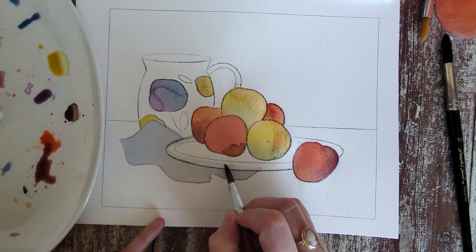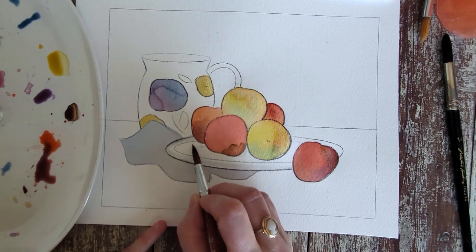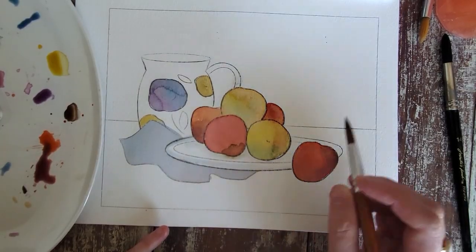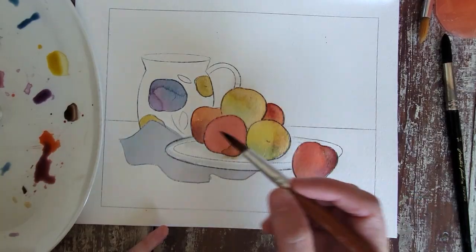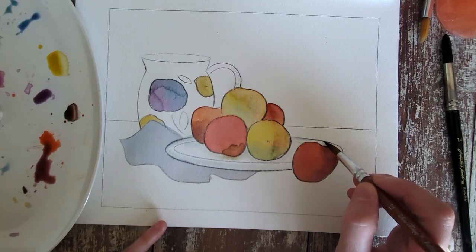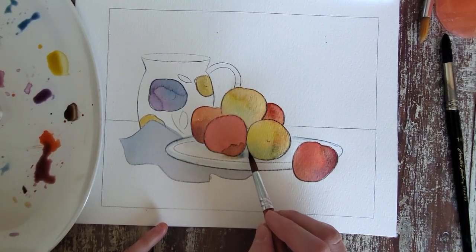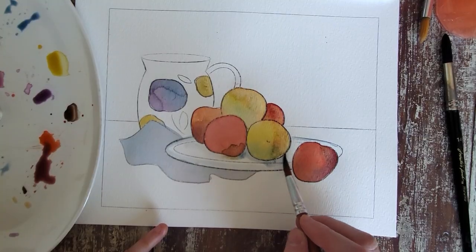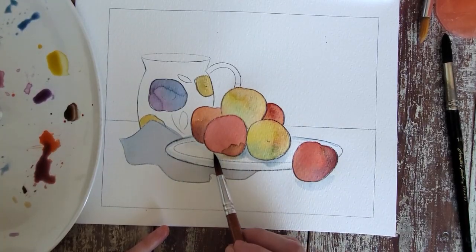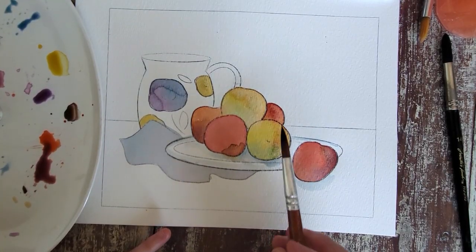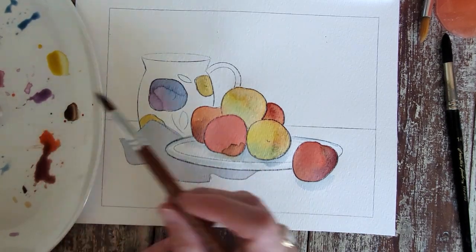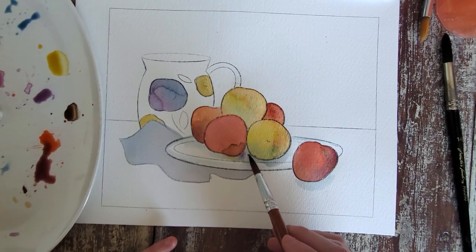So I took my blue and I just really washed it out. And I'm just going to come in these areas that are dark just a little bit darker to show these areas of shadow. Maybe a little bit of purple in there.